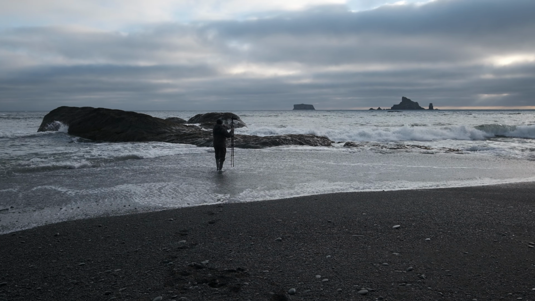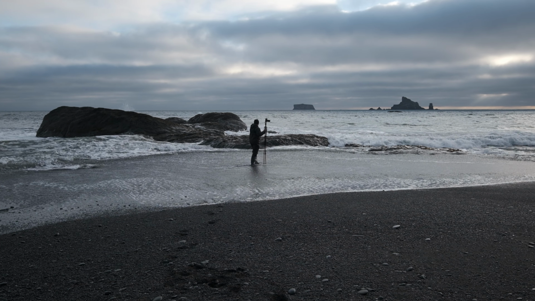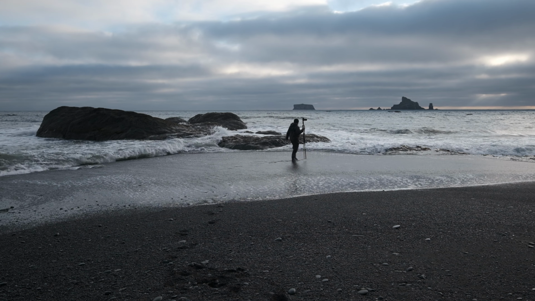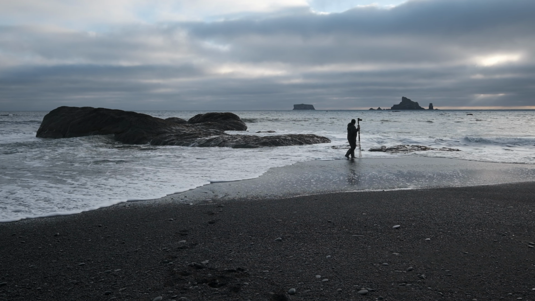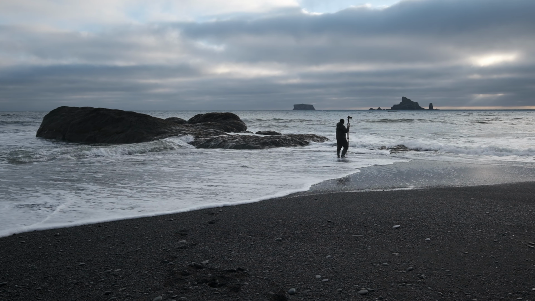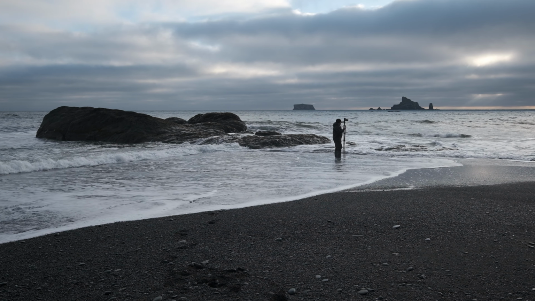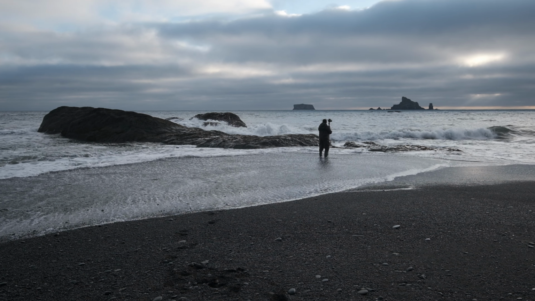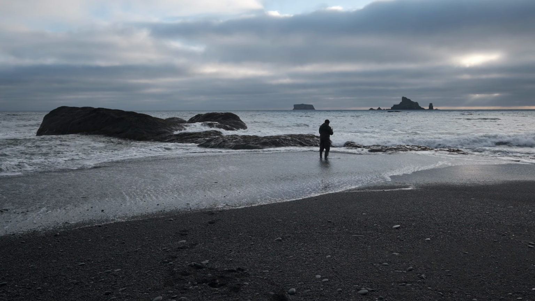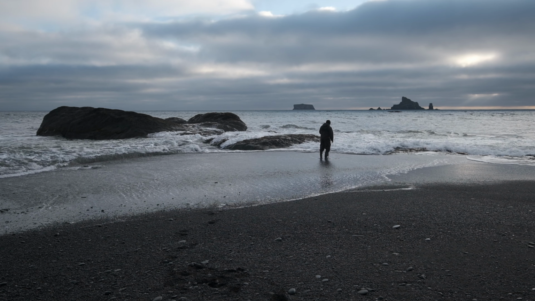Got all these waves kind of crashing over these rocks right here, creating some really nice looking water flow. And so I'm going to kind of look around here and pick a spot, and I'm going to use this as a foreground element, and then probably that sea stack way over there in the distance as a background element. And then yeah, just see what I can work with here. Hopefully get something good.